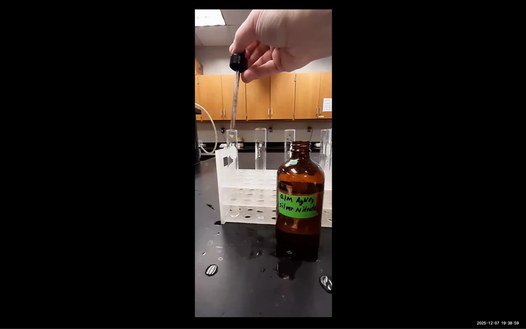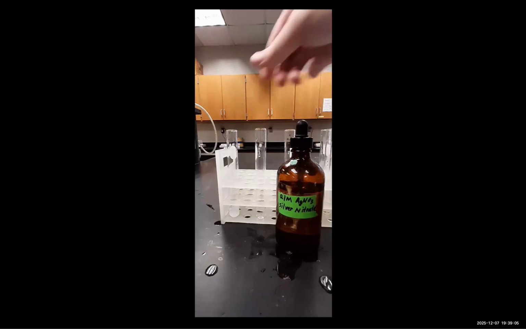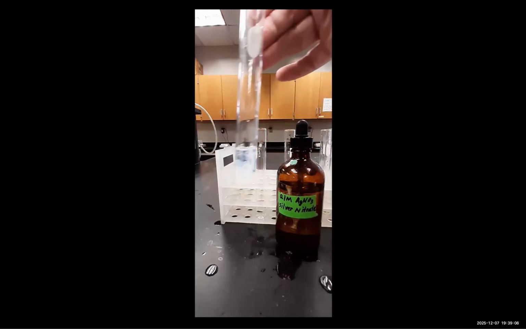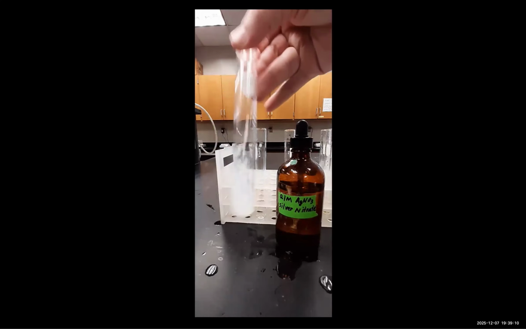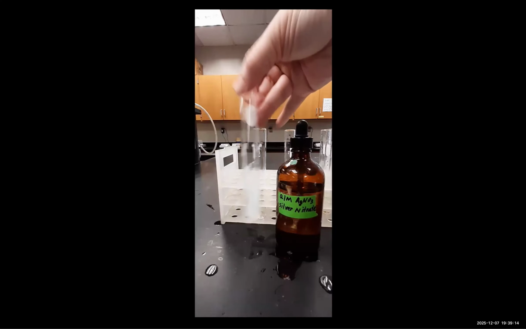So we're going to write down our observations for the silver nitrate test. This is what we're testing right now with the silver nitrate test. As you can see, we have a positive test result for the silver nitrate test.